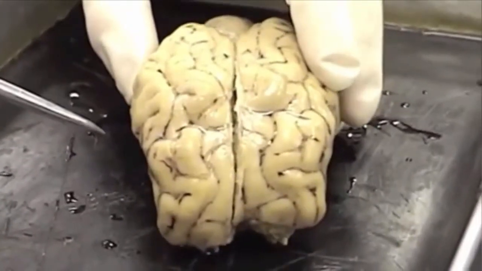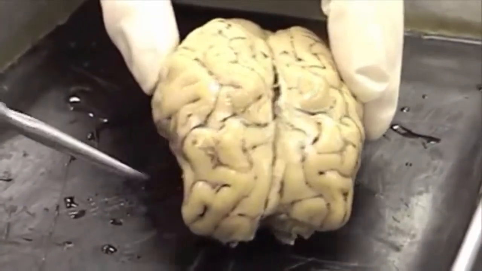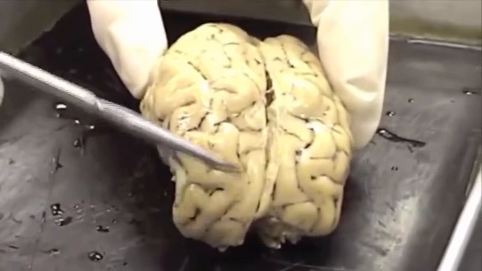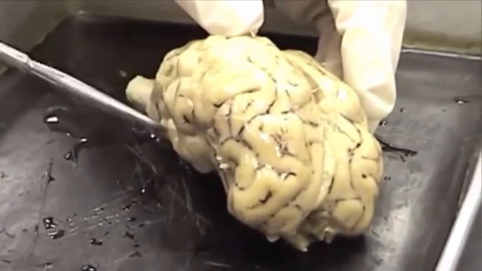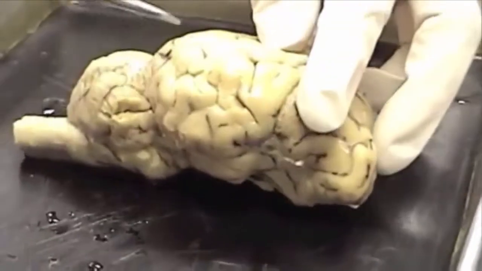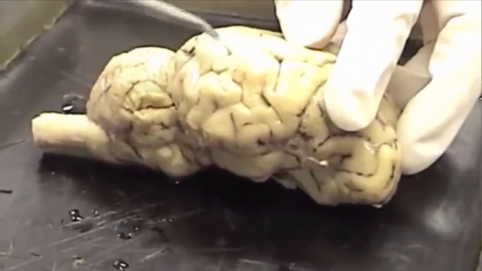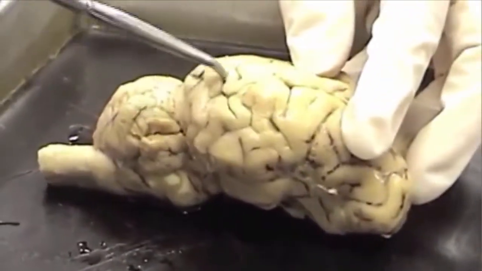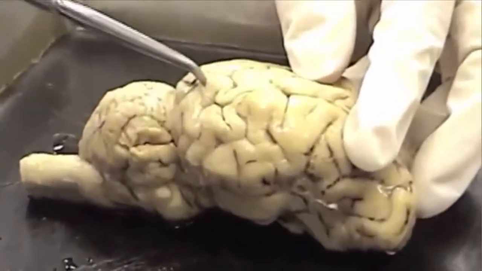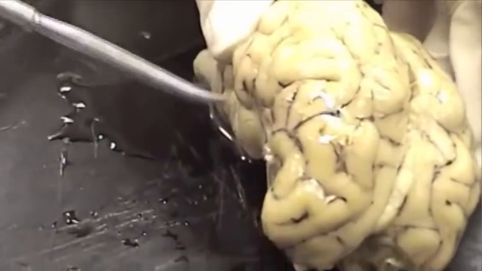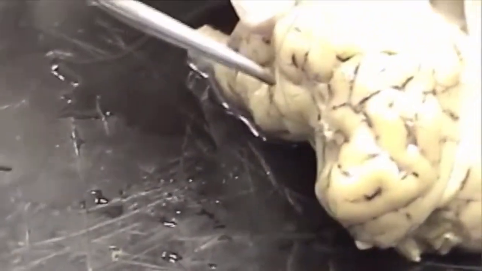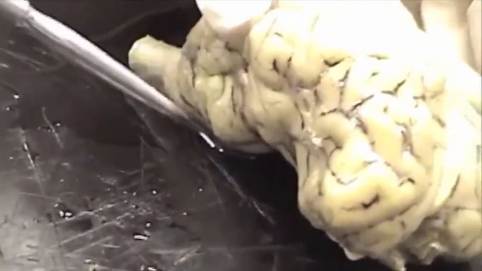The cerebrum can further be divided into lobes. Here is the frontal lobe, here is the temporal lobe, right around in that region. Here is the occipital lobe, and in this region would be the parietal lobe, and of course it's the same on the other hemisphere. On the sheep brain, the lateral fissure is not well enough developed to point out.